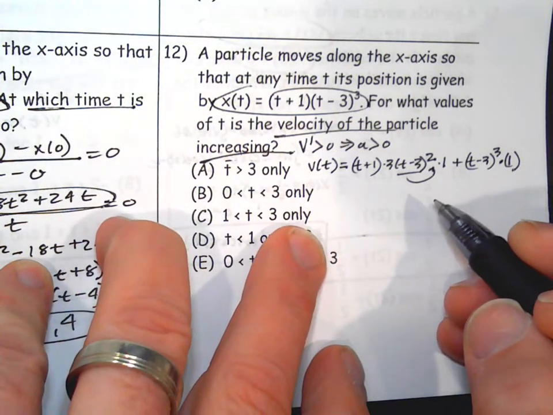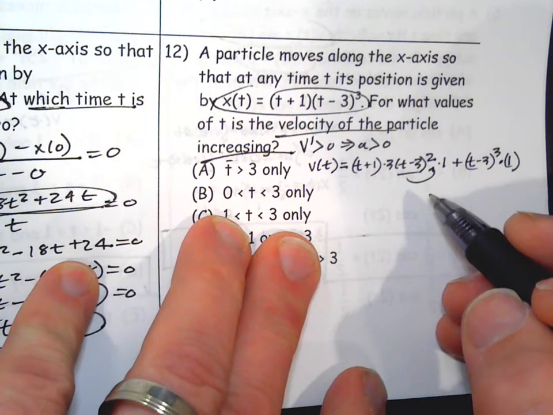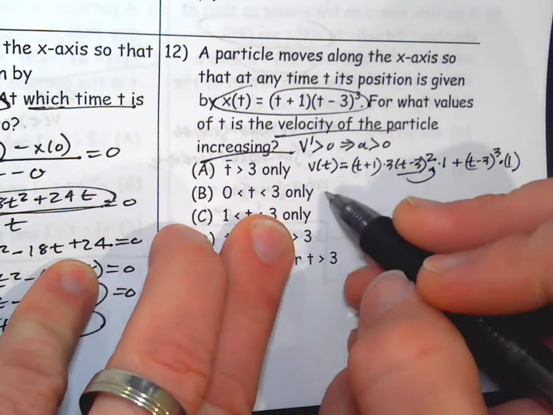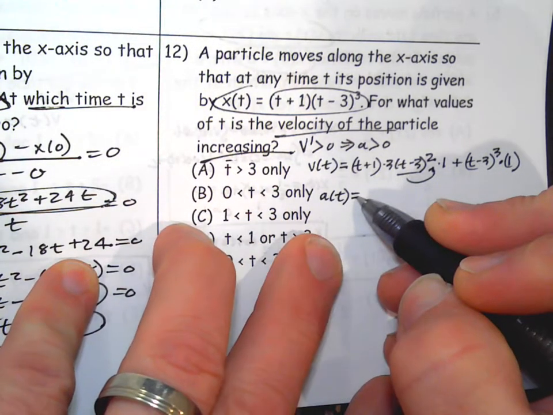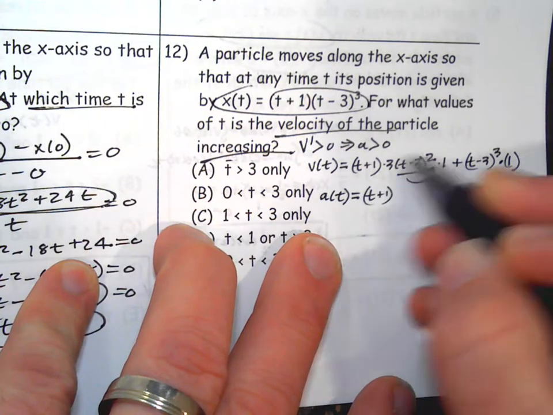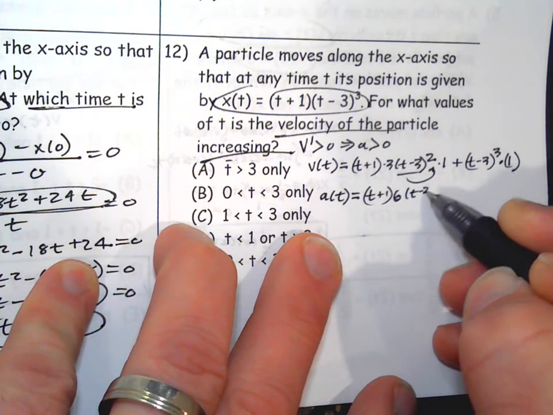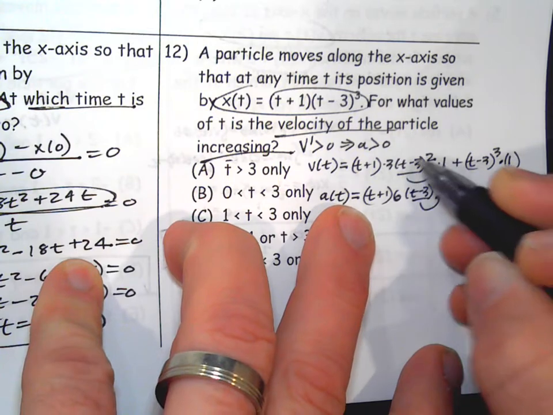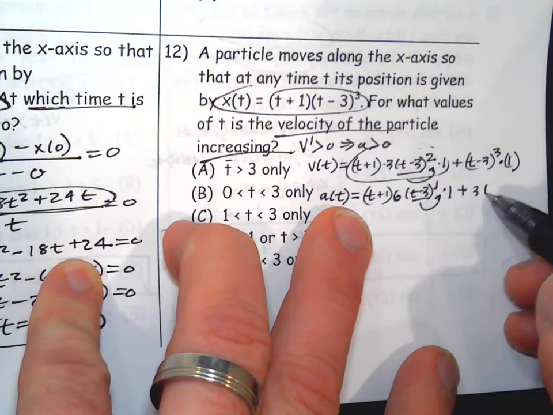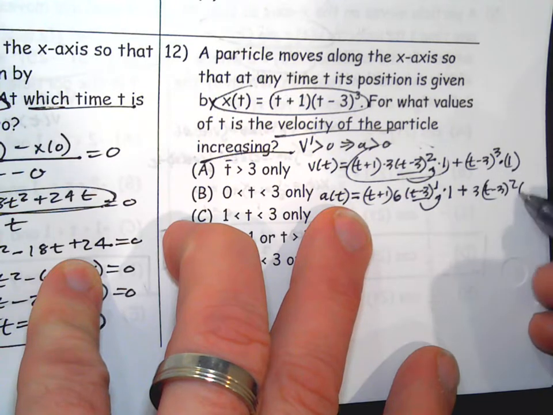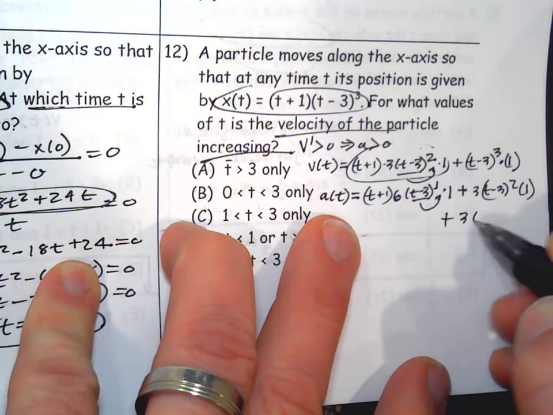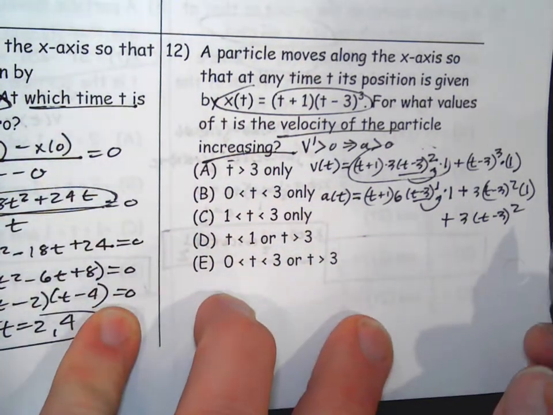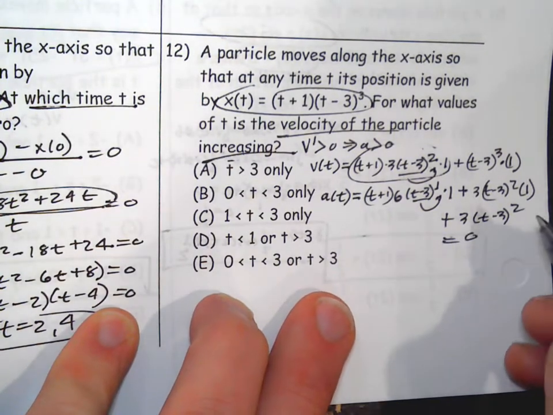So would it be worth it to go ahead and just multiply this all out? Or do we just keep it going with some more product rules? I mean, we could do another product rule. We say, okay, well, this is going to be t plus 1 times derivative of this, which is going to be 6 times (t minus 3) to the first. Derivative inside is 1, plus we're doing another product rule here: (3t minus 3) squared times derivative of t plus 1, which is 1, plus 3(t minus 3) squared. So that's your acceleration. And we want to set it equal to 0 and do a line check.